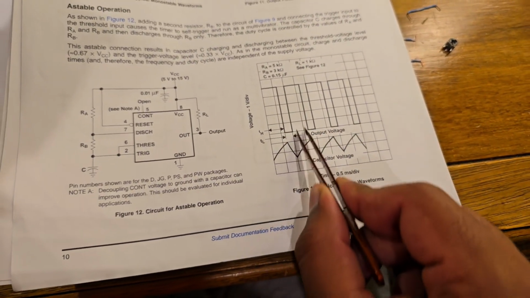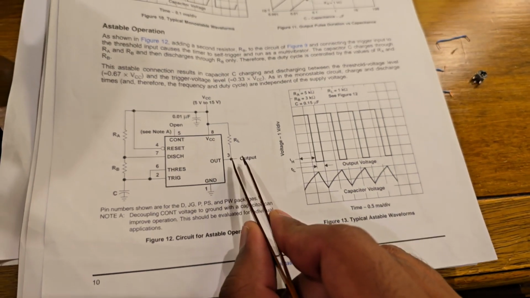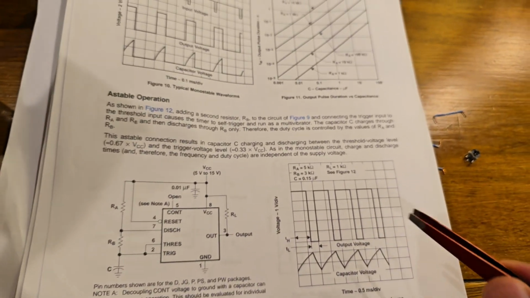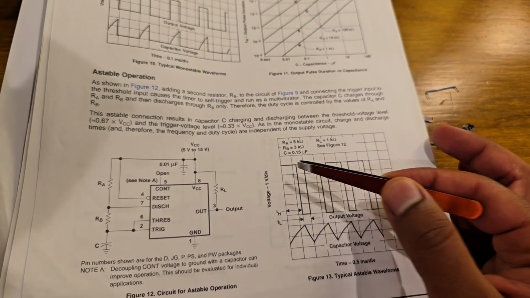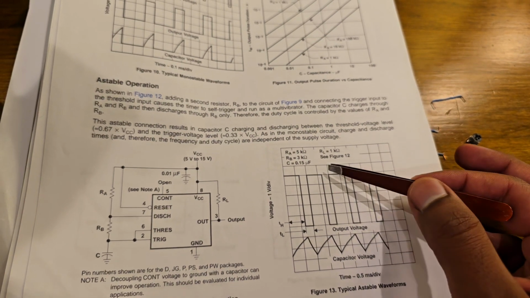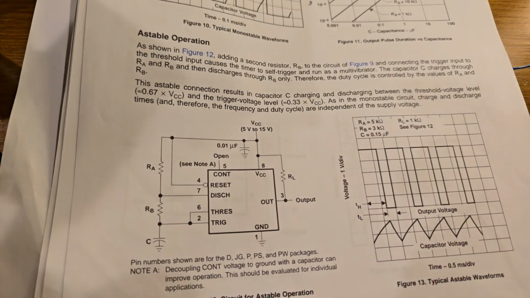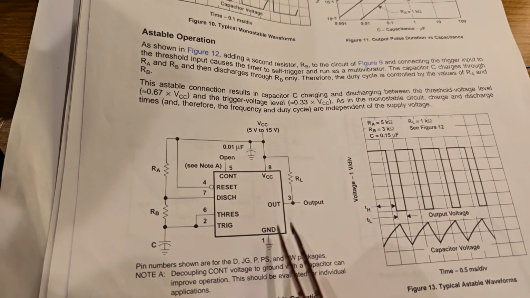So what we're gonna do in astable operation, we're gonna get a pulse wave signal in the output of the IC, which is pin 3. It's basically an on-off, on-off, on-off signal. It's a very simple circuit.